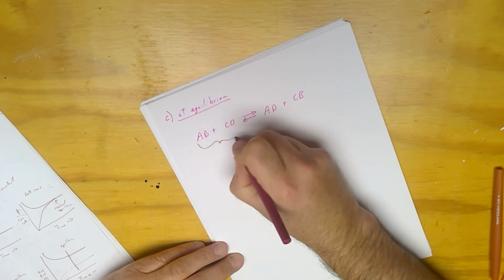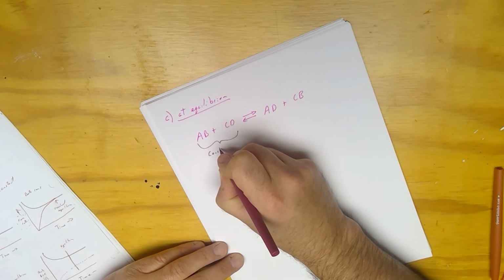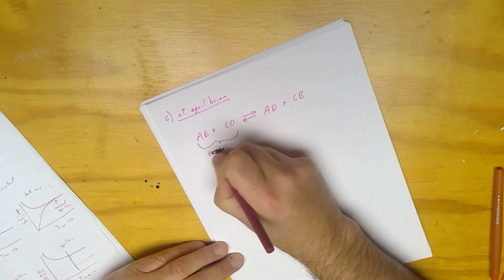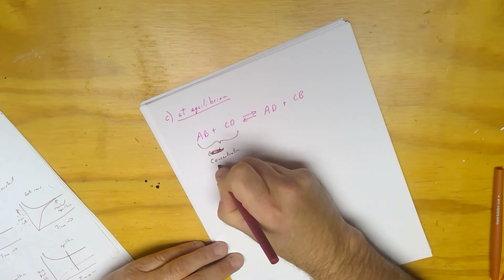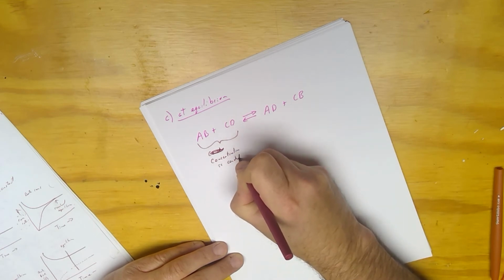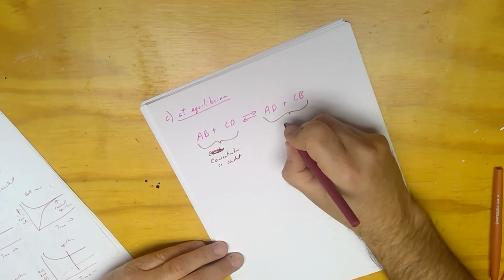So the concentration of this one is constant. And the concentration of the products is constant.